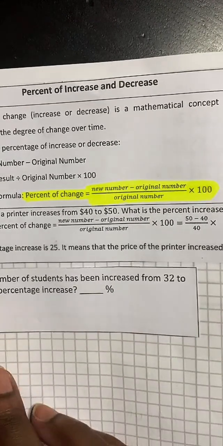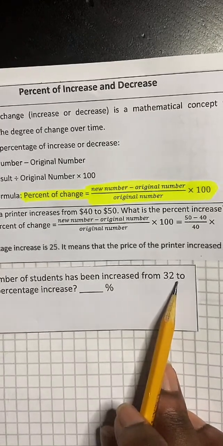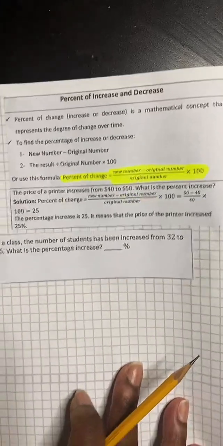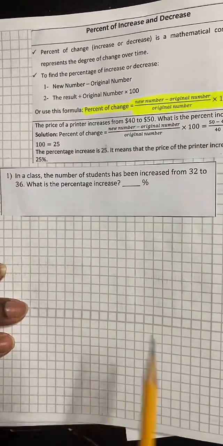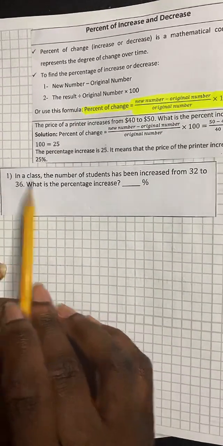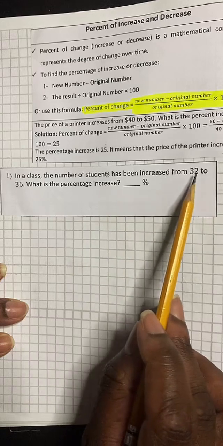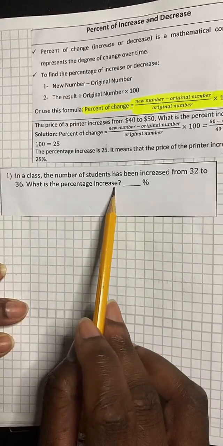In a class, the number of students has increased from 32 to 36. I know you guys can't see half of everything, so let me do it like this. Now we all can see. All right, so again, in a class, the number of students has increased from 32 to 36. What is the percentage increase?